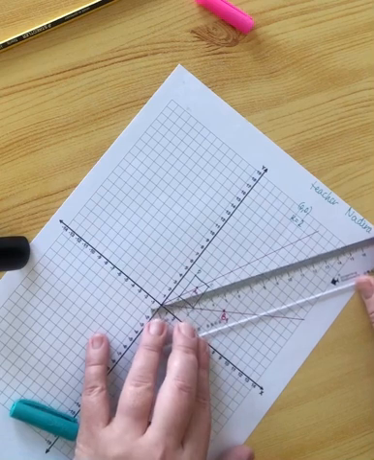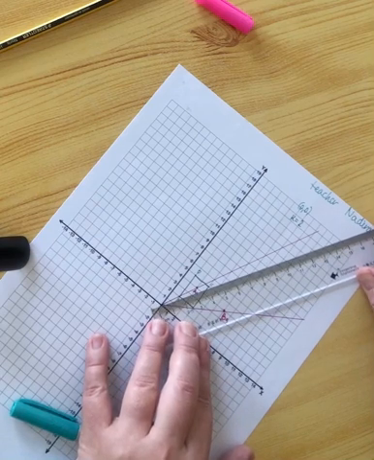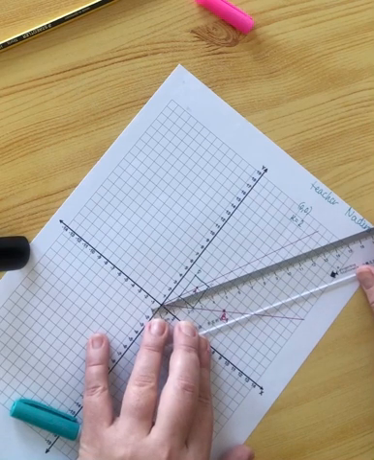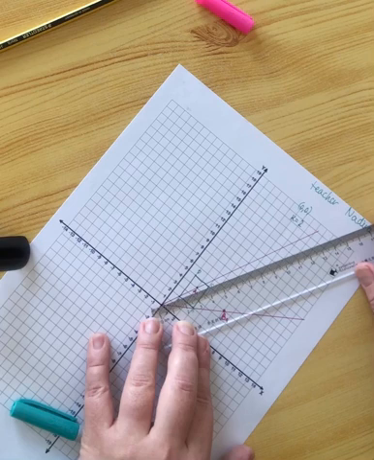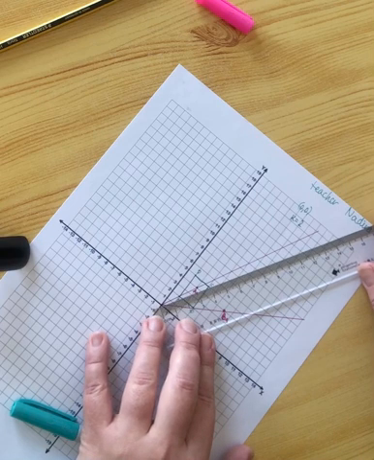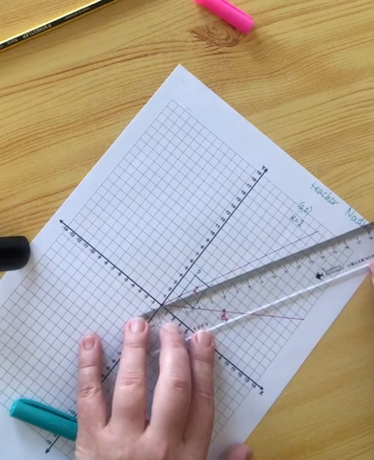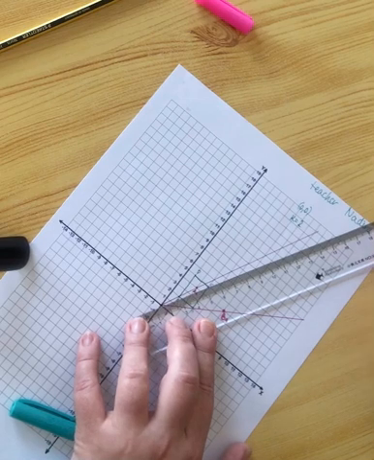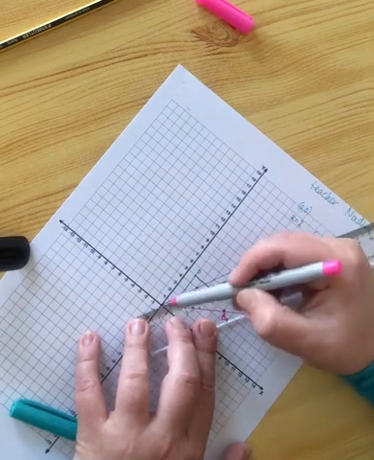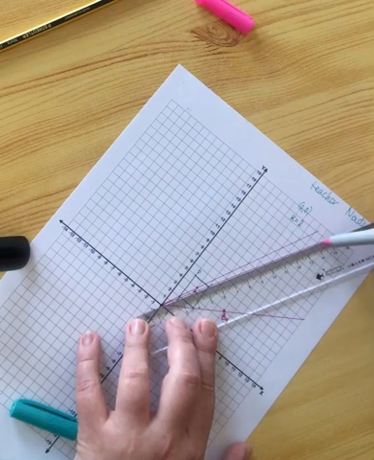Same way with this. I'm trying to be precise. Okay, I think this will be okay. So I will just connect it.